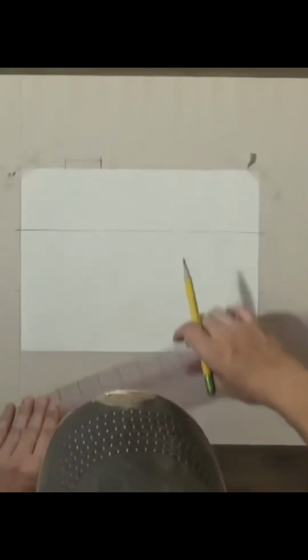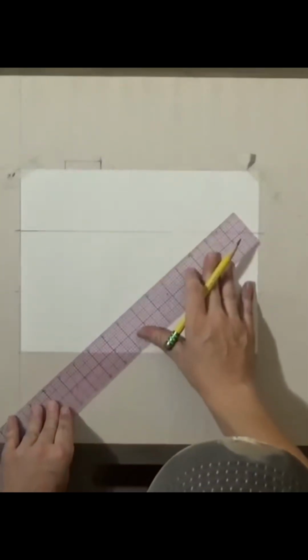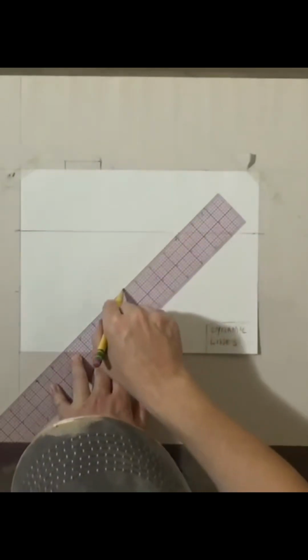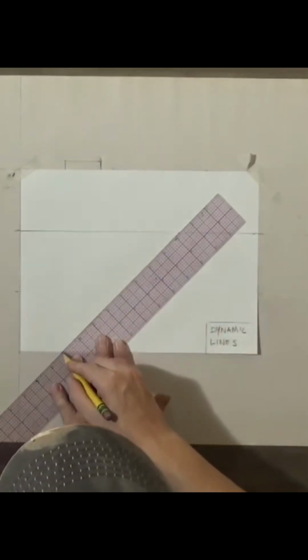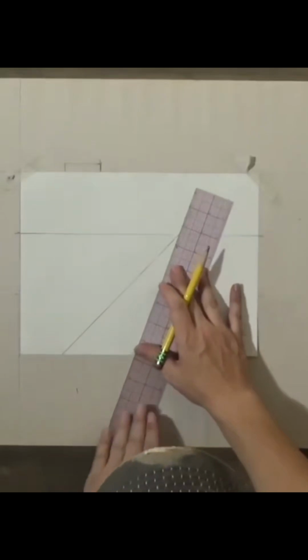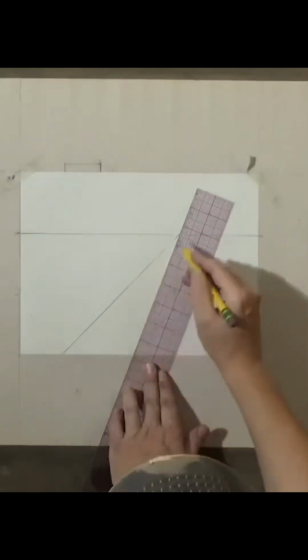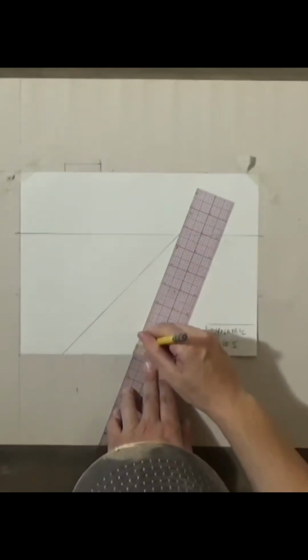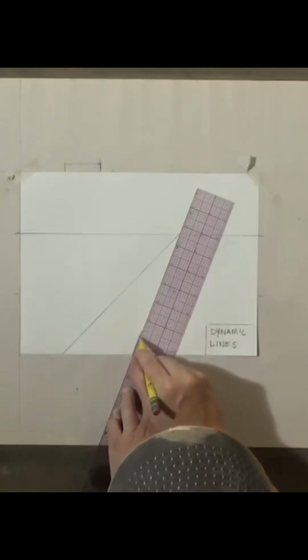Okay, so what is a dynamic? Well, a dynamic is a line that changes. When we're talking about drawing stuff that's going back in space, what we want to do is take a line and start to modulate even just a line. So there's a difference between a line that's perfectly even and a line that has some dynamic applied.